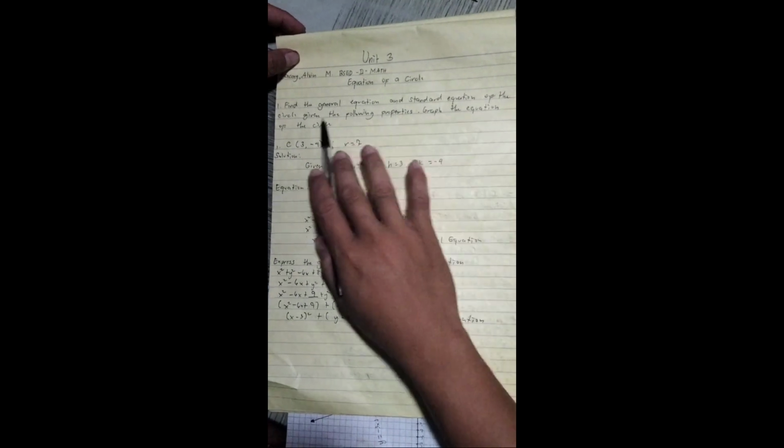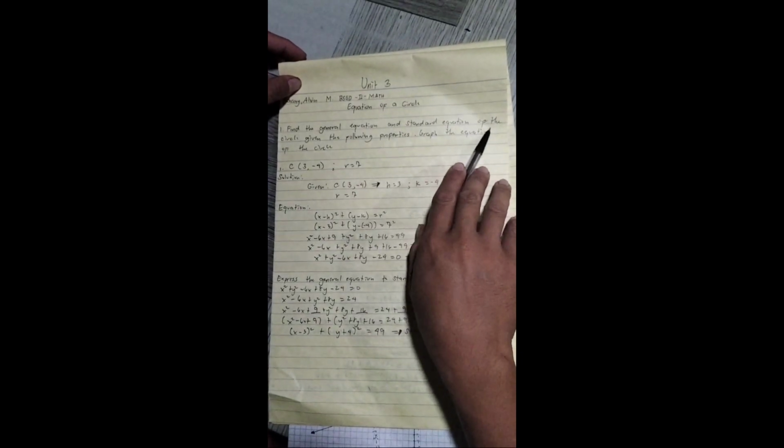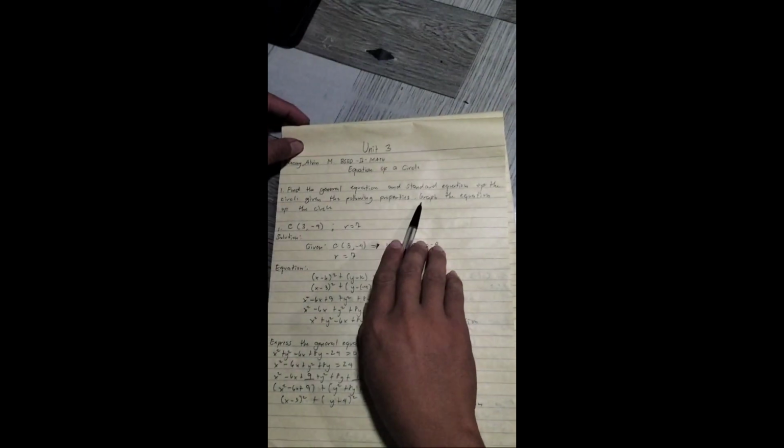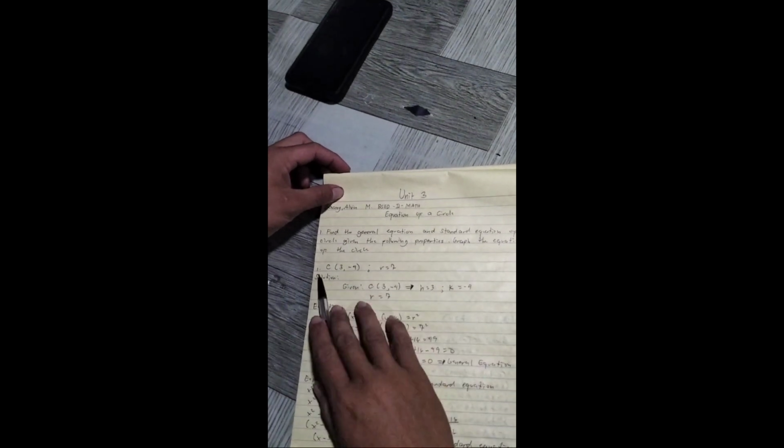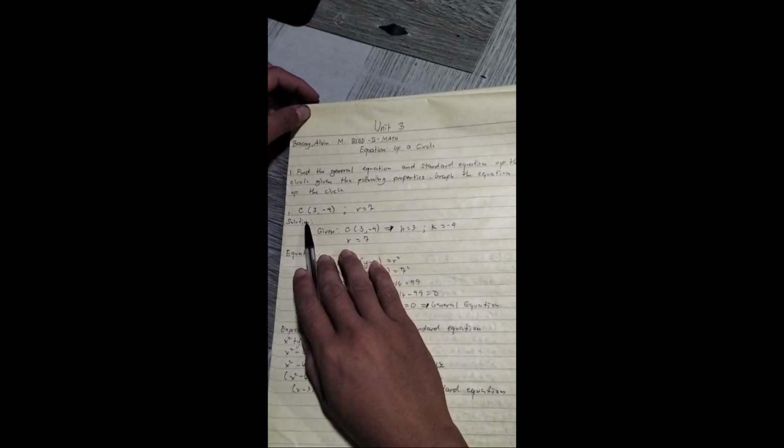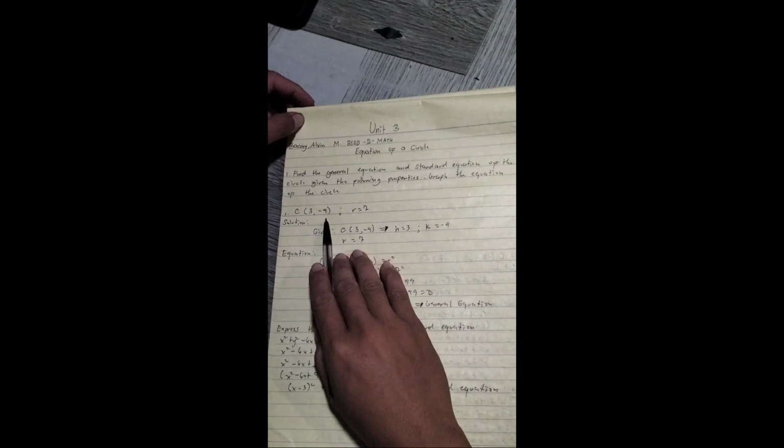Equation of a circle. Find the general equation and standard equation of the circle given the following properties. Graph the equation of the circle. Number 1: circle with center at the ordered pair (3, negative 4) and r is equal to 7.